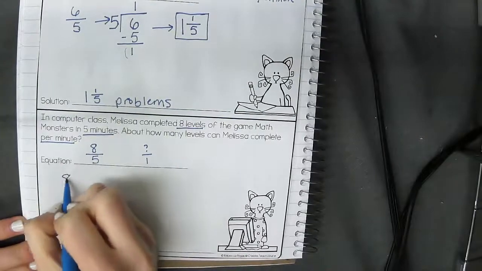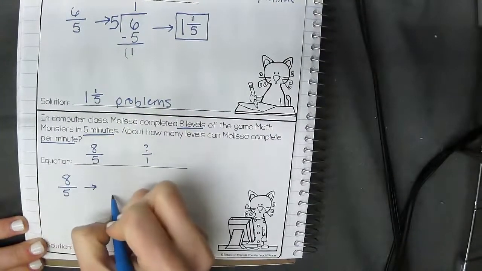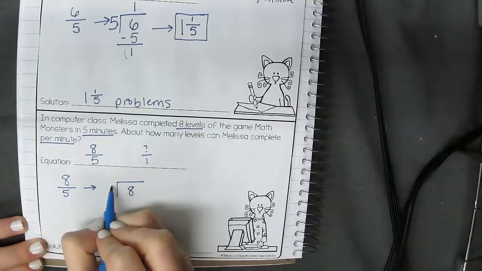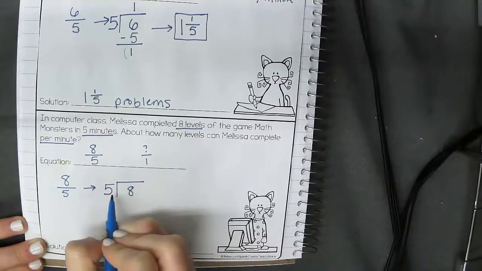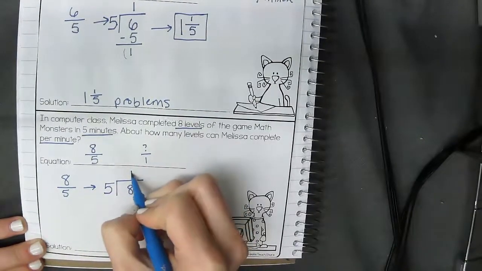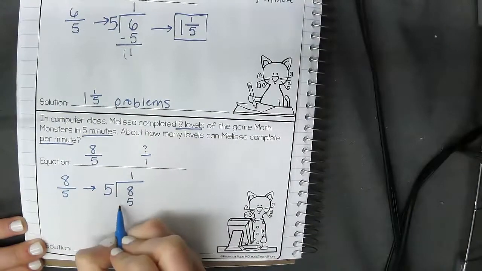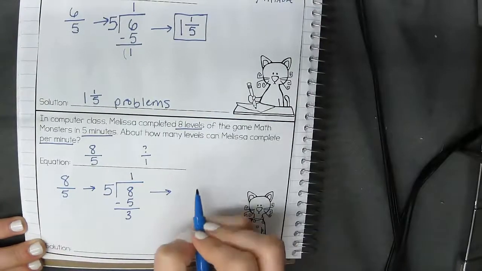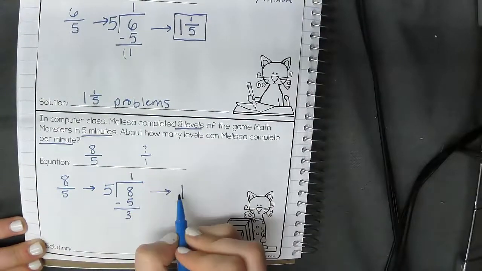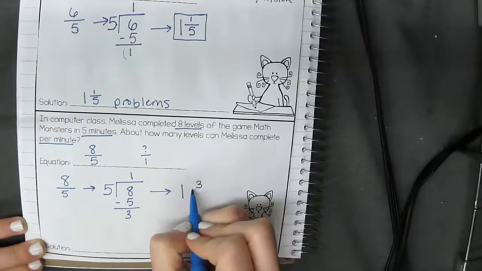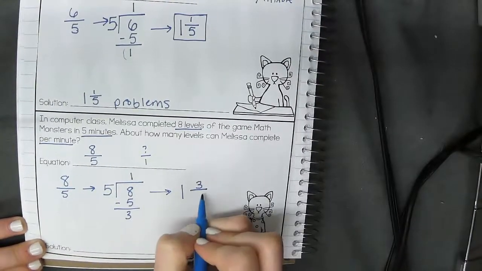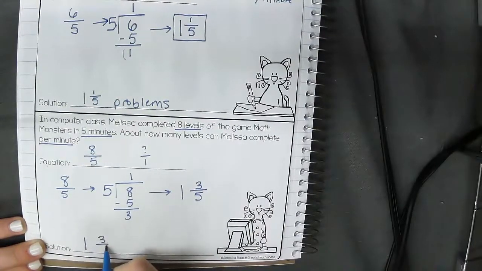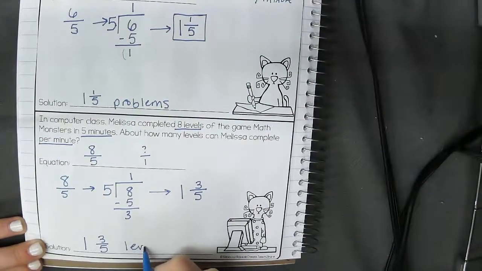So I'll take a look at 8/5 and I'll relate that to division. My numerator goes inside, my denominator becomes my divisor. 5 can go into 8 one time. That gives me 5. I will subtract, and I have 3 left over. Now I'll go to write that as a mixed number. 1 is my whole number. I have 3 left over, and my denominator stays the same. So my solution is 1 3/5 levels.